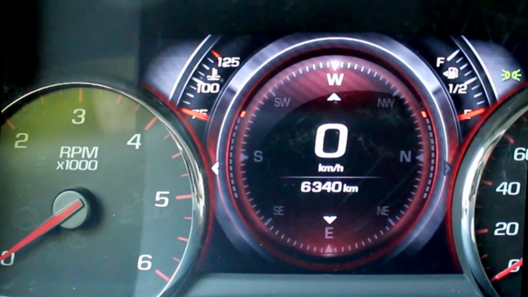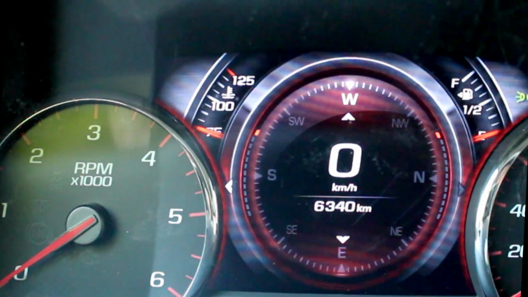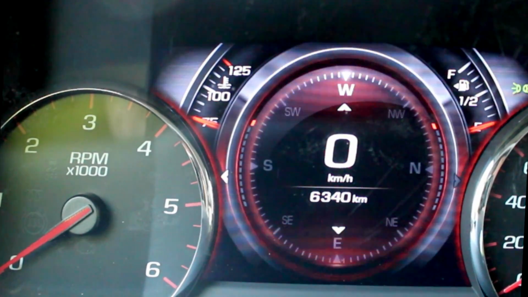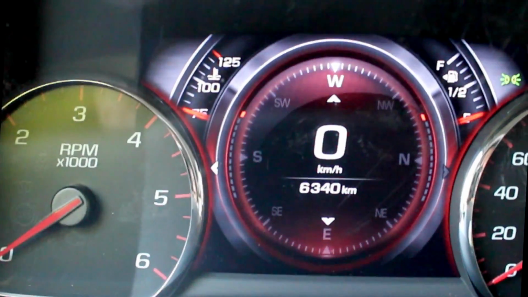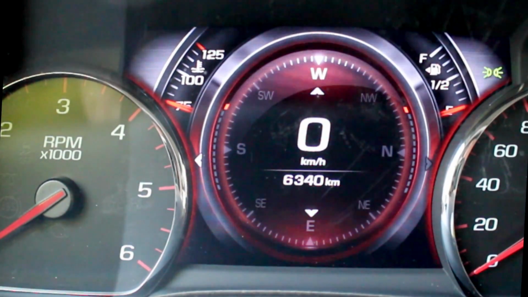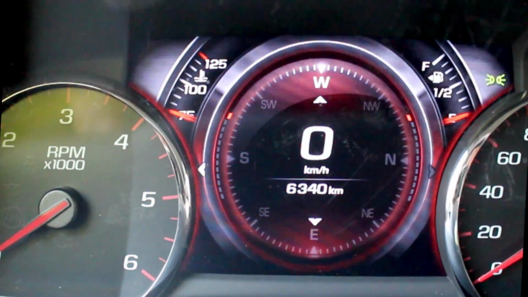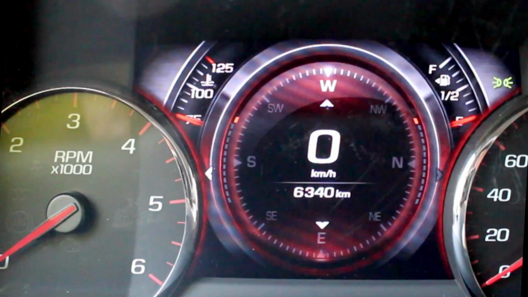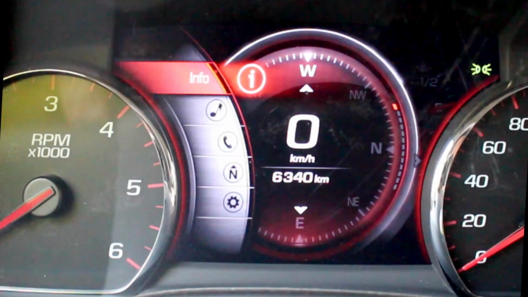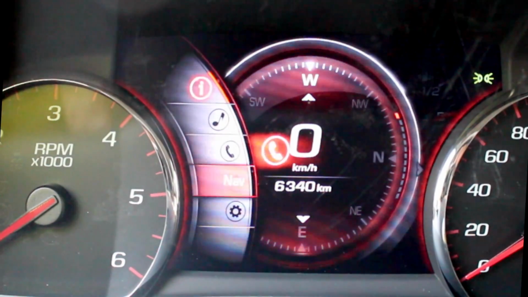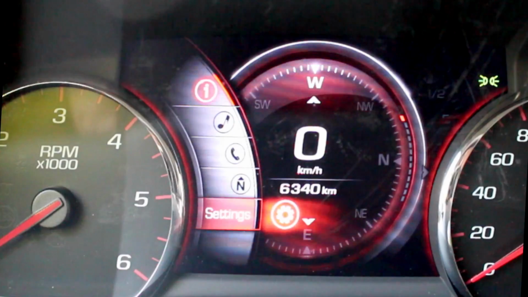So these are the arrows that show you where you can push on the arrows on the steering wheel to access other functions. So let me try the left arrow. The left arrow gives you the choice between info, audio, phone, navigation, and settings.